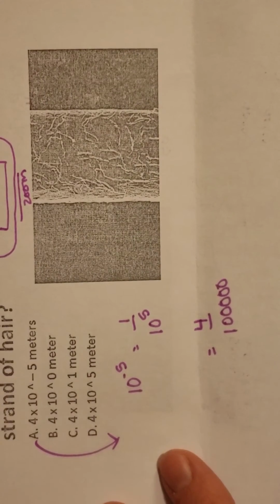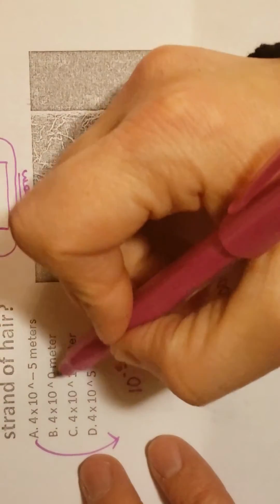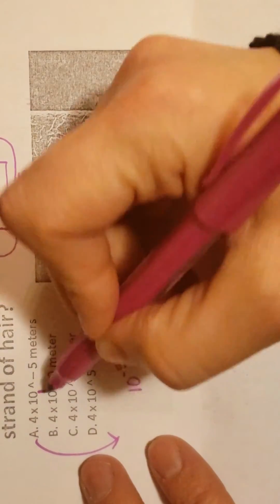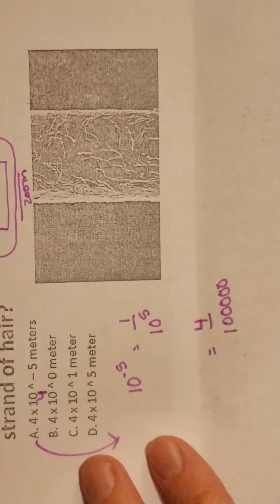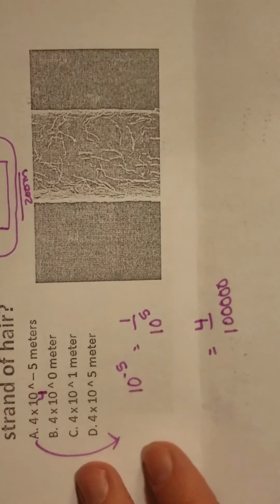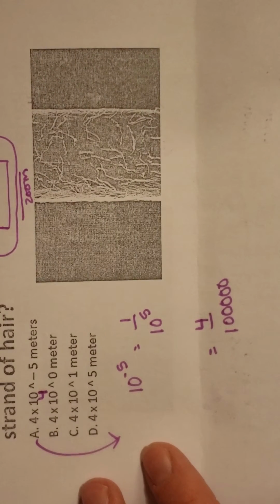I don't actually know how wide hair is. Does anyone know that? That's kind of silly, right? So because I don't actually know, maybe I should try another option. 10 to the power of 0 is 1. Anything to the power of 0 is 1, times 4. Okay, 4 meters. That's really huge.